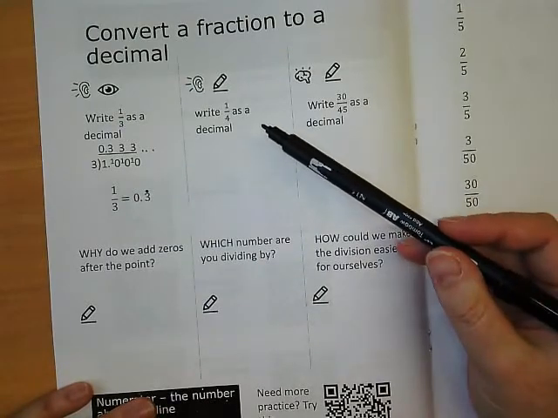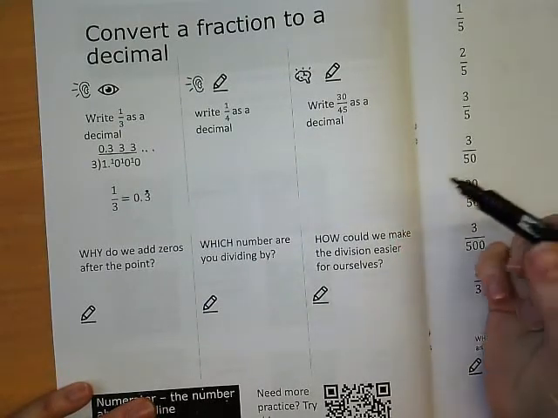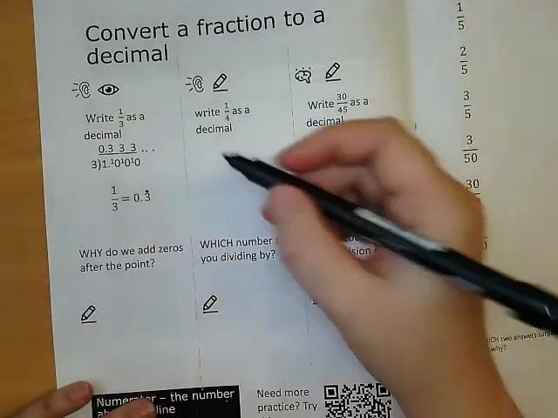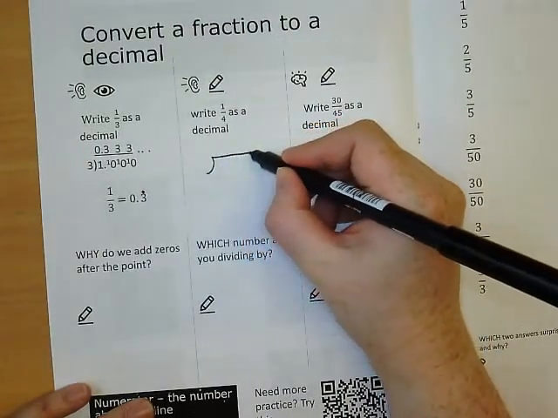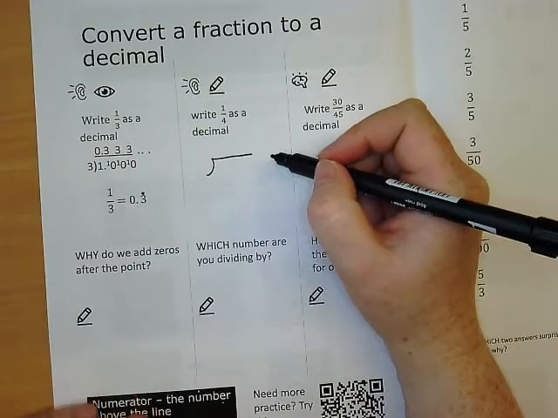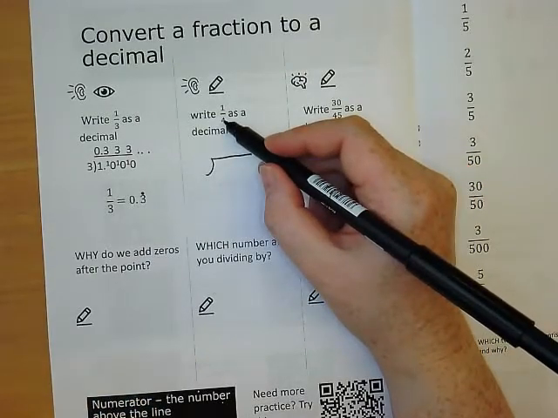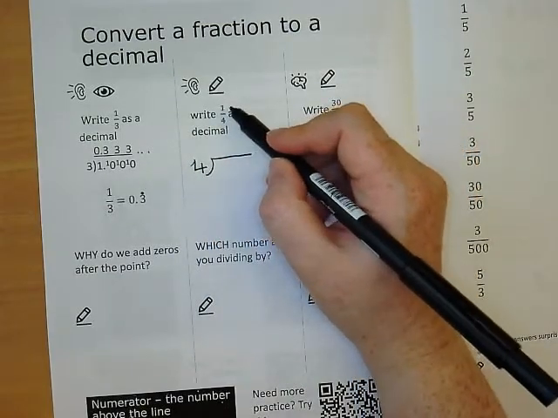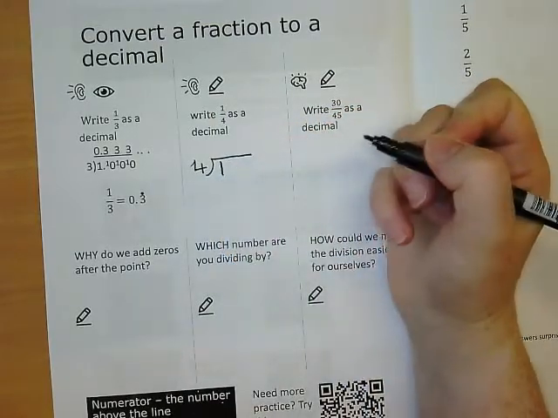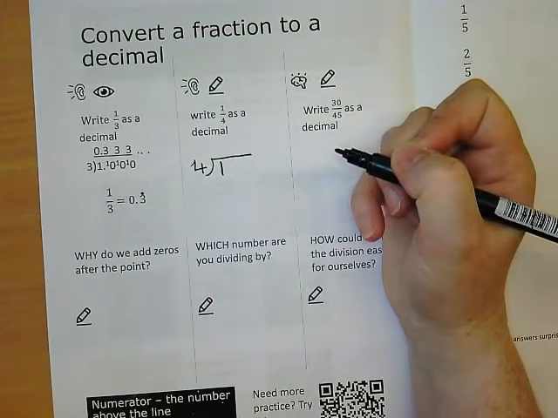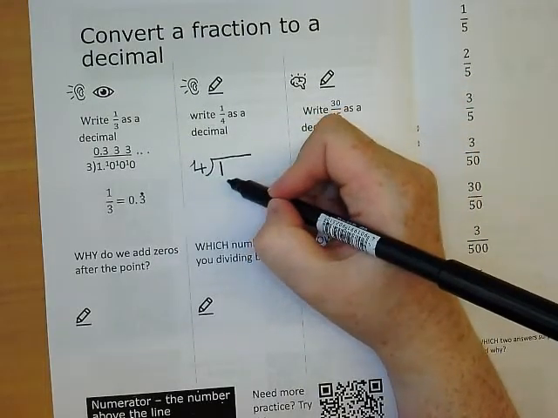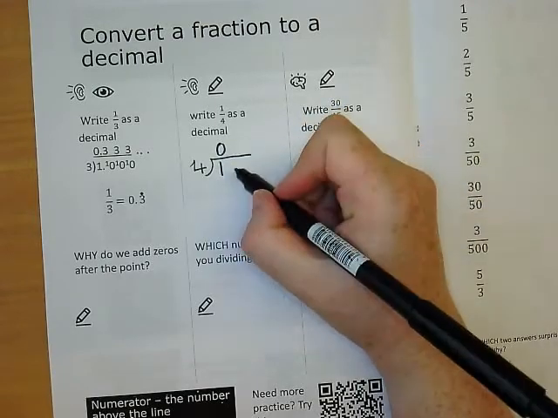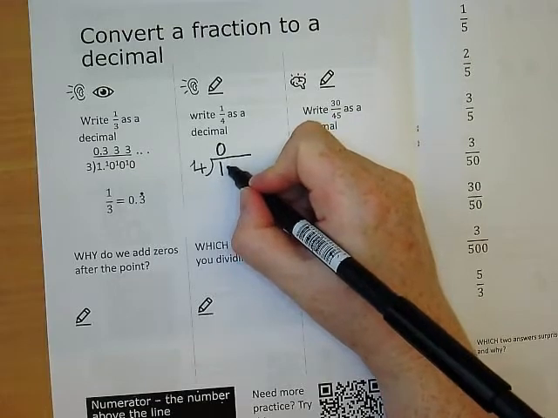So let's try a quarter as a decimal. Now you might know this, but I want you to try using the method. So the first thing, we're going to set up our bus stop. The divisor is 4, so that's going to go outside our bus stop. The dividend is 1, and that is going to go inside our bus stop. Okay, how many 4's go into 1? 0, with 1 remainder. Now the problem is we don't have anything here, so I'm going to write 1.0.